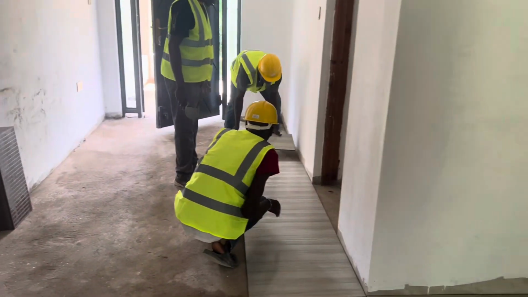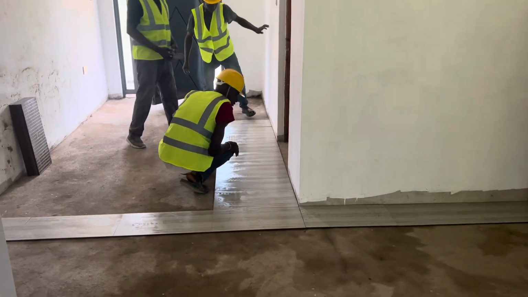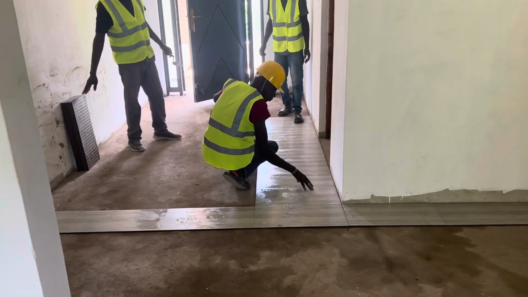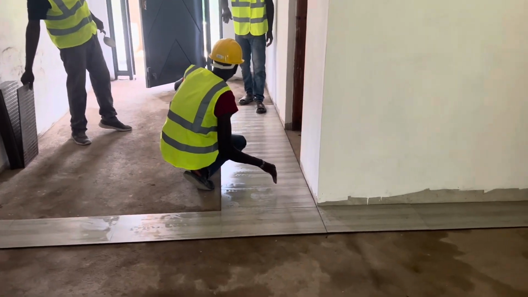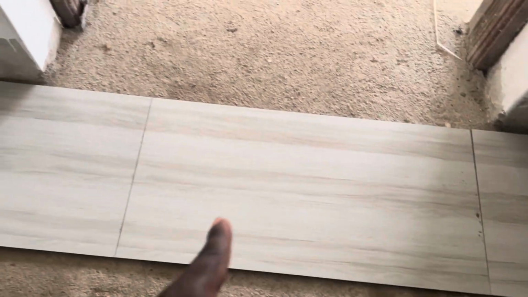At least there's always a beginning point. We just don't begin from anywhere. So this will guide us through the whole house. So what will happen is, once we do our tiles like this, when we get here, we are going to follow this line all the way like that. And then this tile also, when we come here, we'll follow the line all the way into the room.